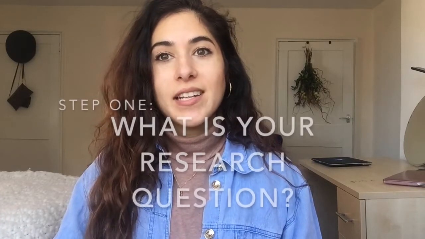So step one is, what is your research question? What are you trying to find out? What answers are you looking for? This might be one of the easiest parts because you know why you want to do a systematic review. You're just trying to learn information about your topic, perhaps gather data to analyze, which is most of the reason why I do systematic reviews. So what is your research question?